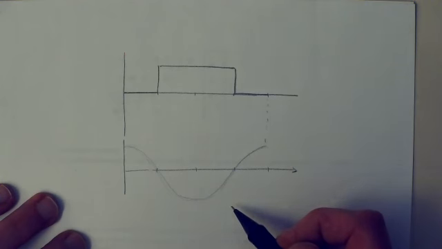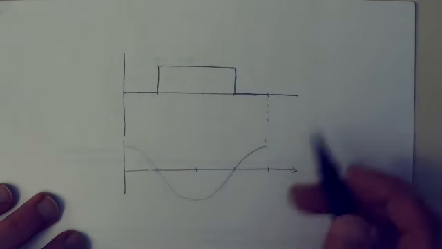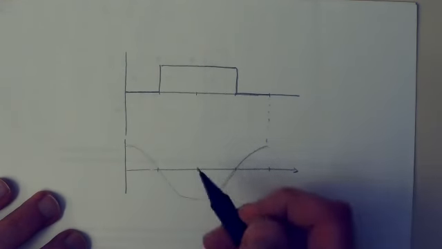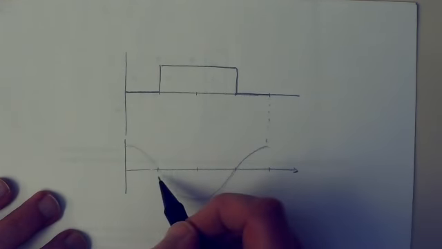Is it one with half the wavelength? It's got half this wavelength, exactly. Now, let's see if I can draw this. This is going to be a challenge.